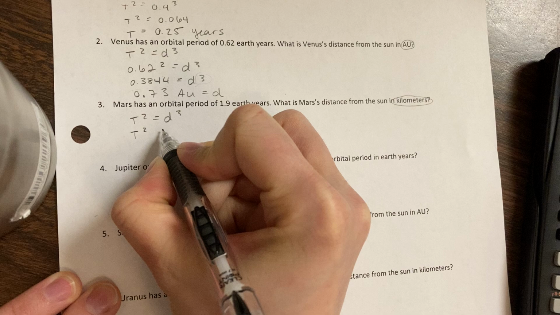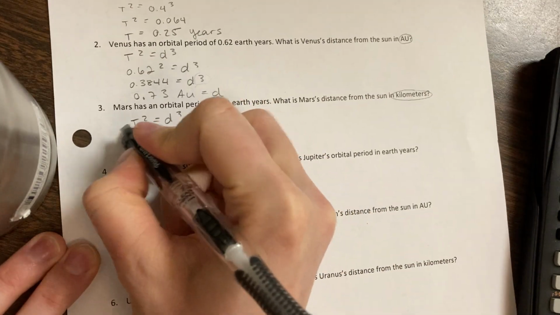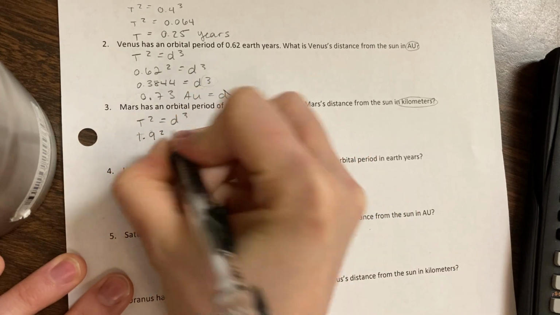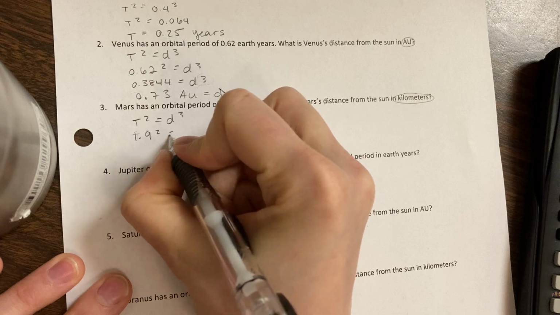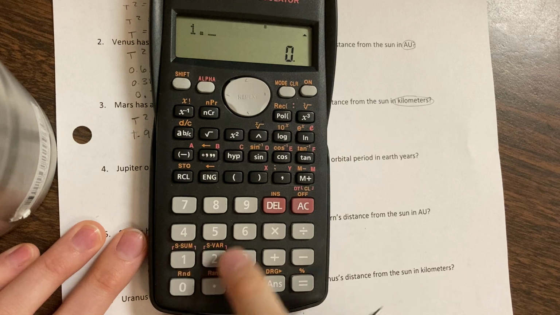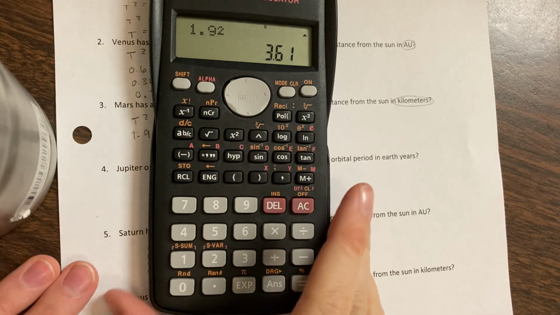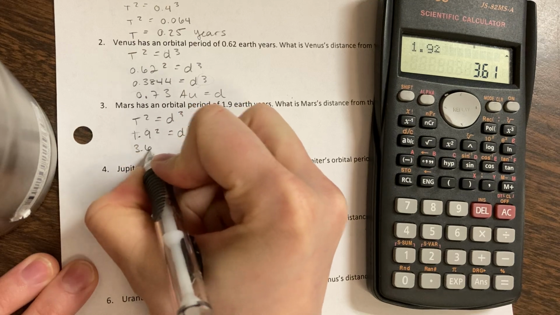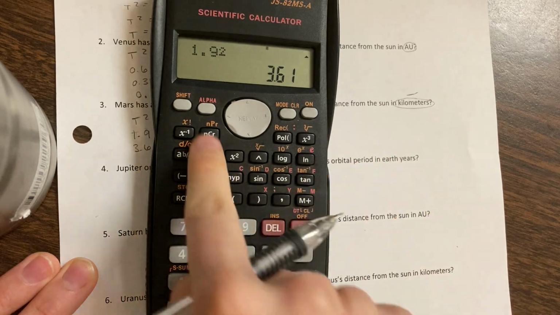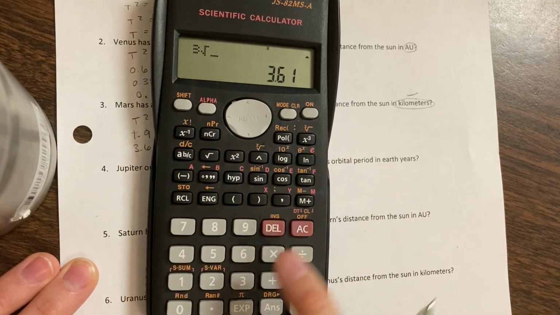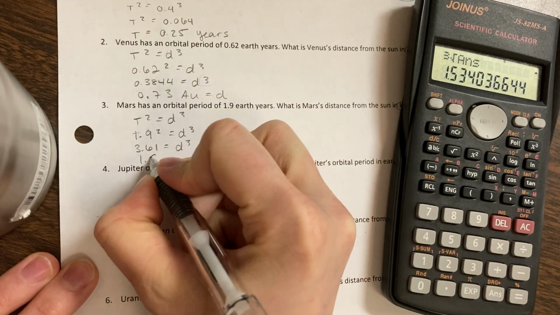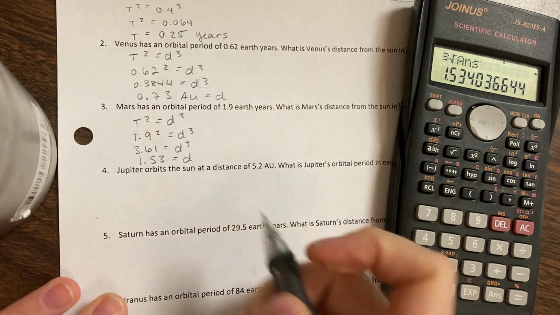So we have t, excuse me, we have 1.9 squared, because that's the orbital period, equals d cubed. So on our calculator, again, we take 1.9 squared equals 3.61. 3.61 equals d cubed. We have to take the cube root again. So shift cube root, answer equals 1.53. 1.53 equals d.